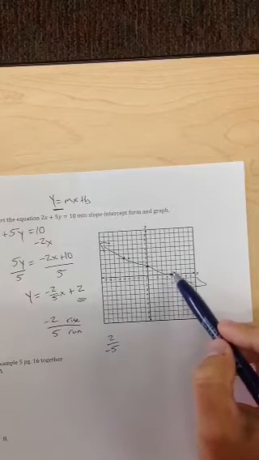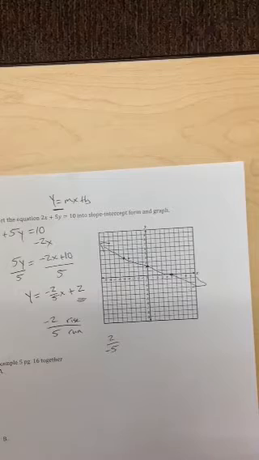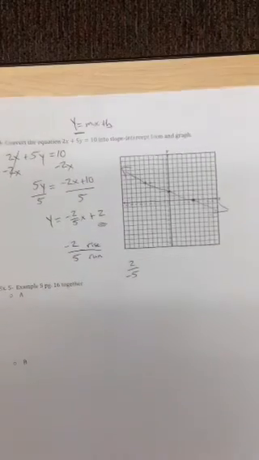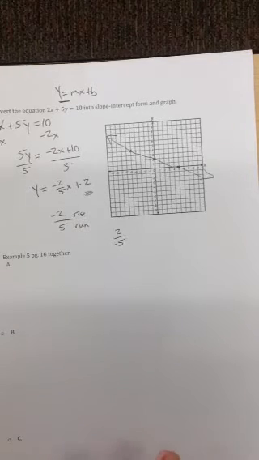Or you could have kept dropping, you know, go down another 2 and then right 5. Either way is fine. Okay, next problem here, example 5. So this is on page 16.